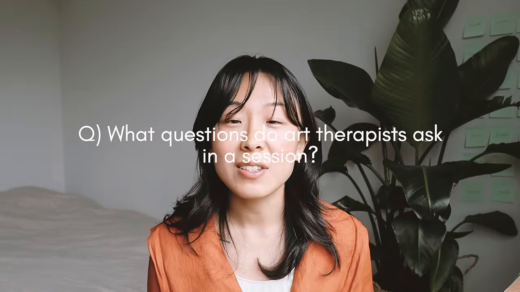The fourth question is, what questions do art therapists ask inside art therapy sessions? This is a great question. I think that art therapists ask a wide variety of questions, and all the questions are really there to help the client explore how they're feeling, explore the artwork, explore what's going on, understand the situation, and also find coping skills, manage how they're feeling, manage symptoms, things like that. Really, any questions can be incorporated within an art therapy session as long as it's helpful for the client.